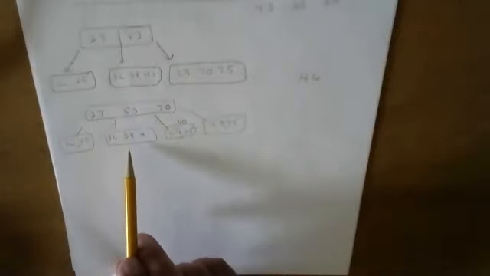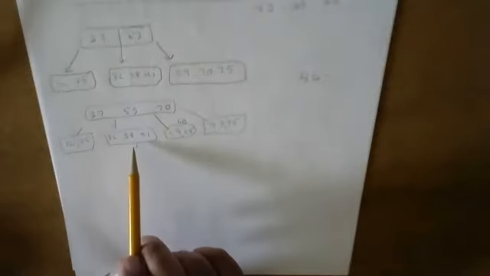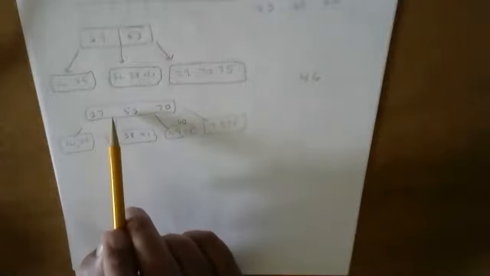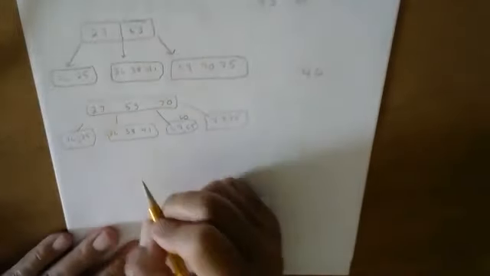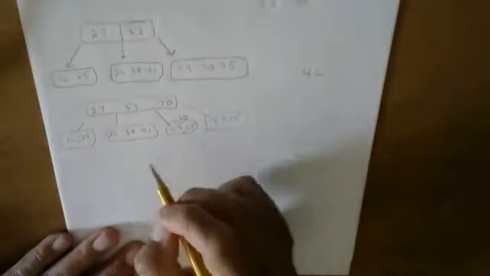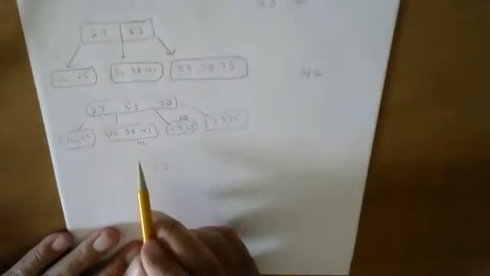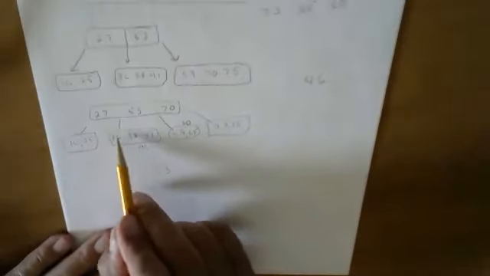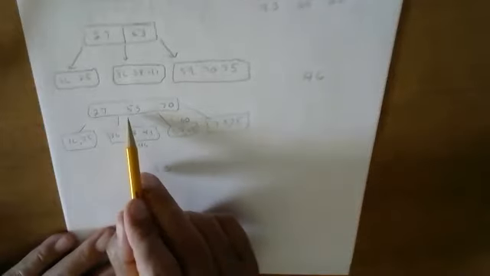And where would the 46 go? It looks like it should go here, correct? It's between 27 and 53. But if I try to go here, I can't put it there. So my middle guy has to go up. And when I put a 4th item in my node, it becomes split. So now I have a 53. I'm trying to put the 46 in here, but I can't right now. So this guy has to split. The 38 would go up.